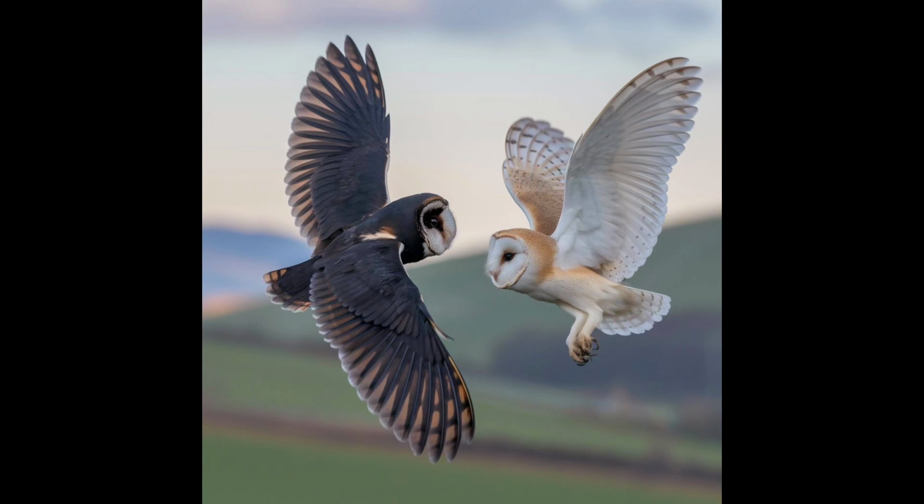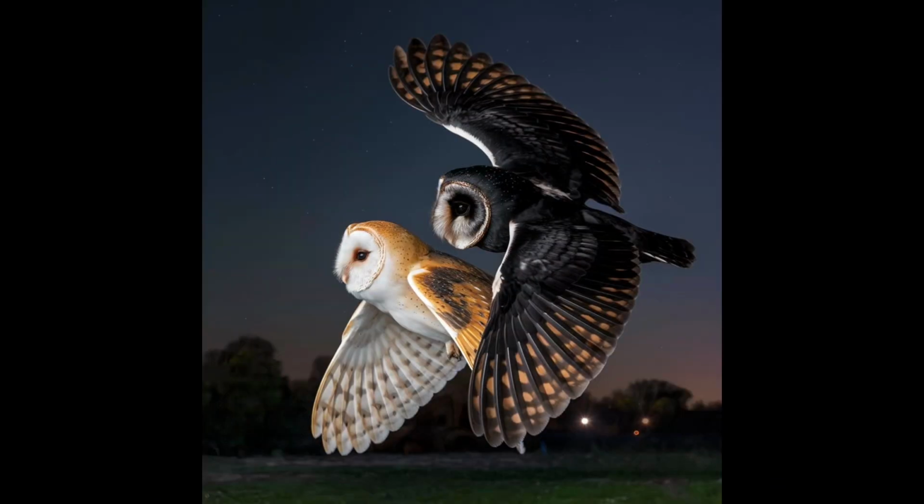Take the melanistic barn owl, for example. This owl has a TYRP1 gene mutation that causes an increase in eumelanin production, resulting in darker feathers. But this mutation has negative consequences for the owl. For a nocturnal predator like the barn owl, lighter plumage is crucial for stealth. Darker feathers can make the owl more visible to prey, reducing its hunting efficiency. The darker coloration also makes it easier for predators to spot, increasing its risk of predation.